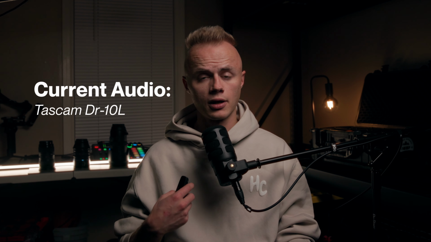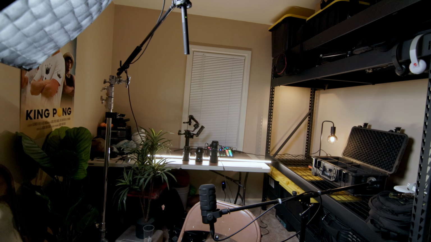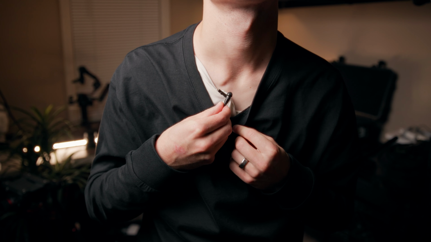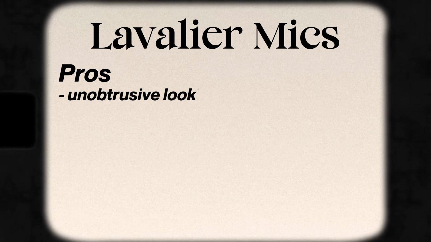Okay, now we're gonna go to the lav mic. You'll see these in a lot of news stations, some theater and stage performances, or just hands-free audio capture where you don't have to set up another microphone. Lav mics are good because you just have this tiny little mic, you stick up here, kind of an unobtrusive look, captures audio pretty decently.